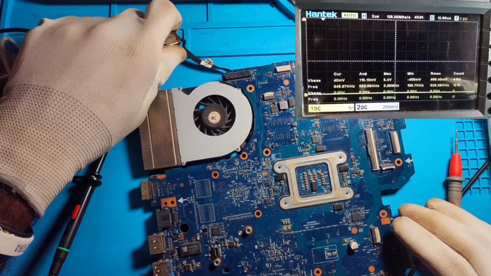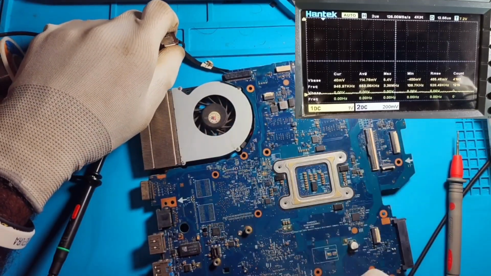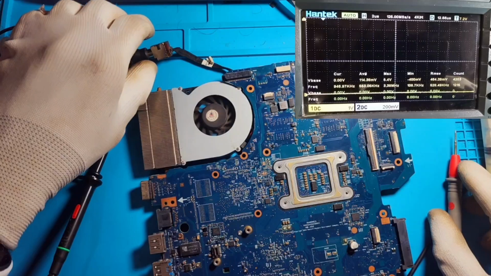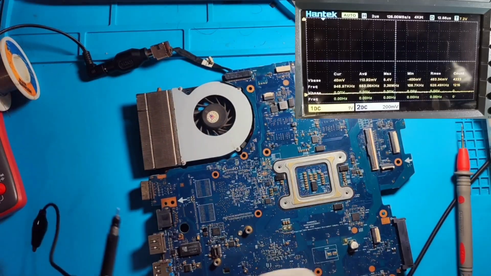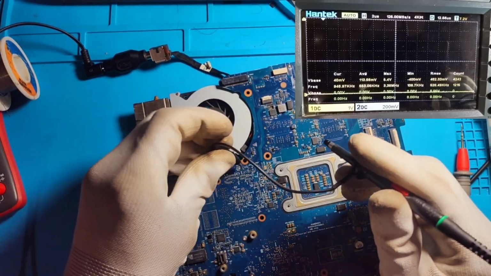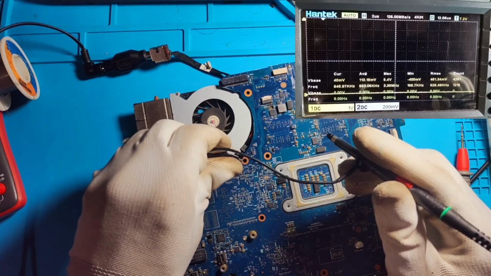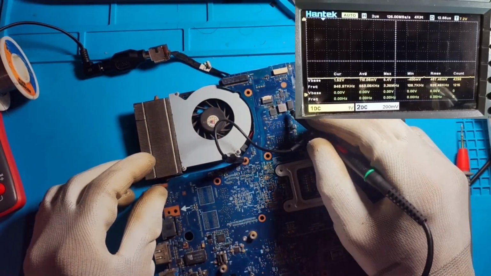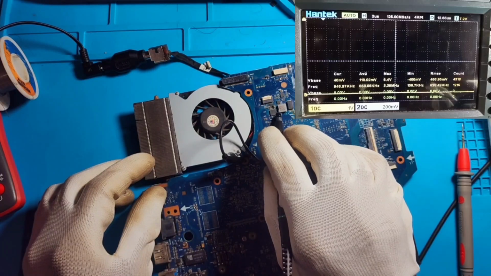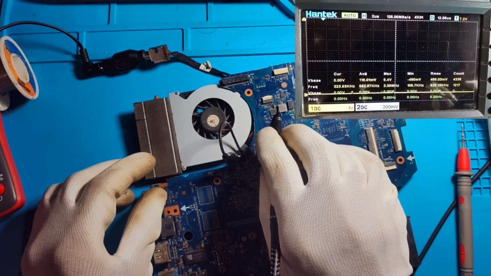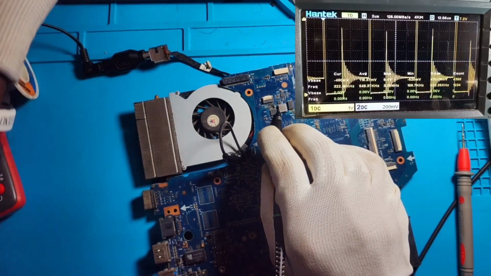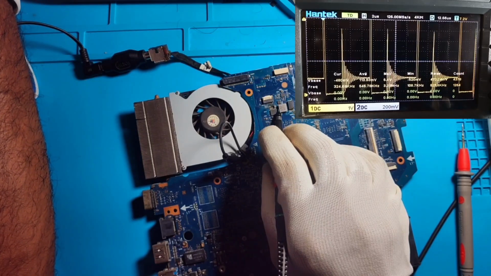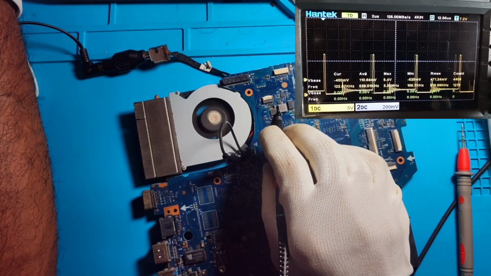On the other side we have the RAM supply coil. Let me check that. Yeah, we do have a proper PWM signal on this side also, on the RAM coil.